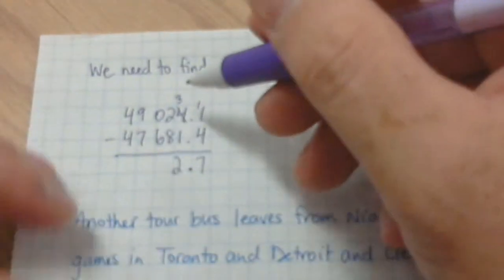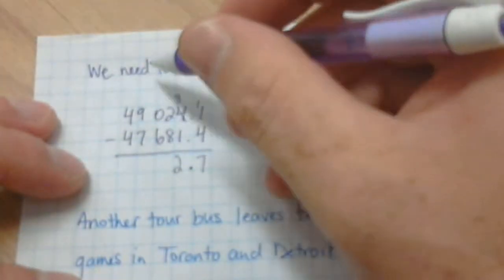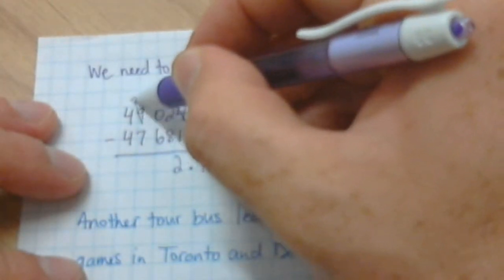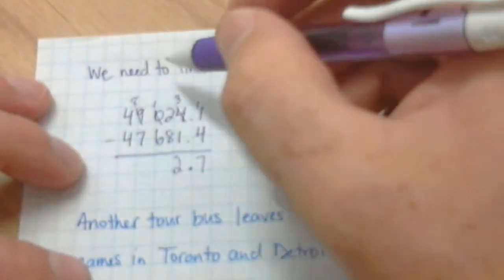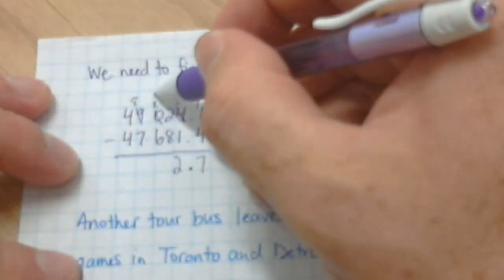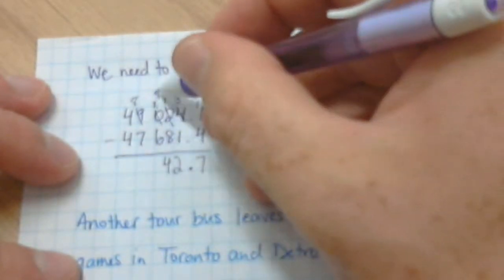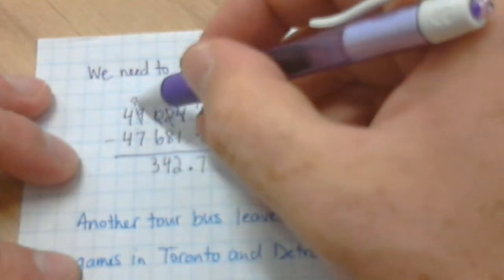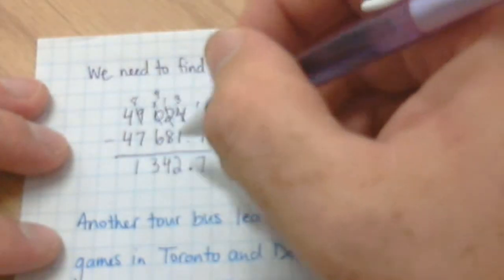2 minus 8 we can't do, so we got to borrow from here, but this is a 0. So we can't actually borrow from here, so this becomes an 8. This becomes actually a 10. And so then we borrow, so that becomes just a 9. And then this becomes a 12. So 12 minus 8 is 4. We borrowed, so we're left with 9 here, so 9 minus 6 is 3. 8 minus 7 is 1, and then 4 minus 4 is just 0.